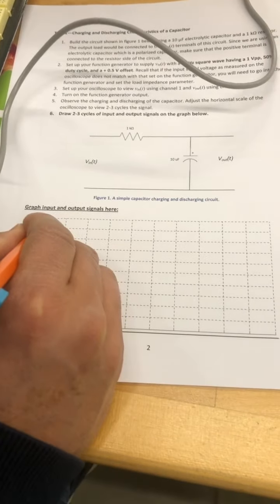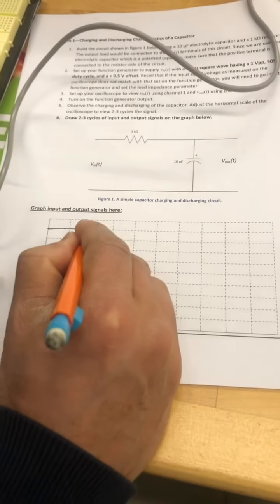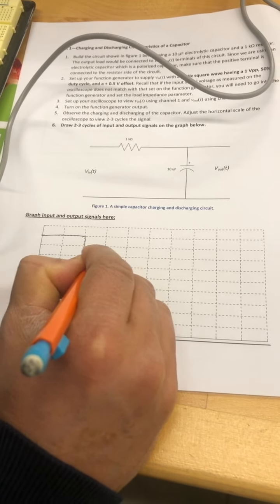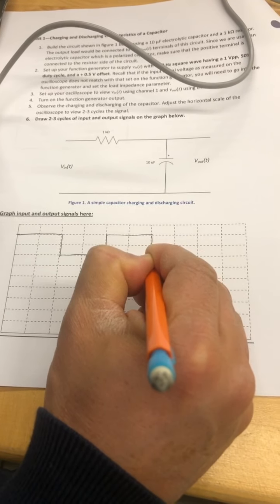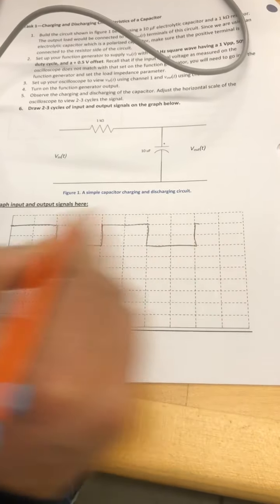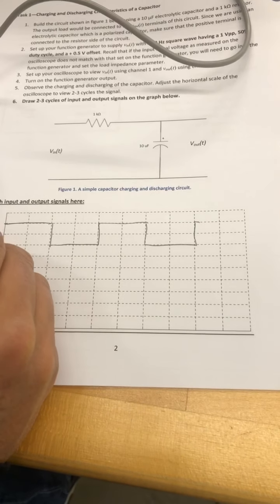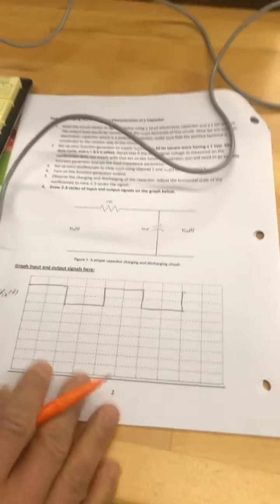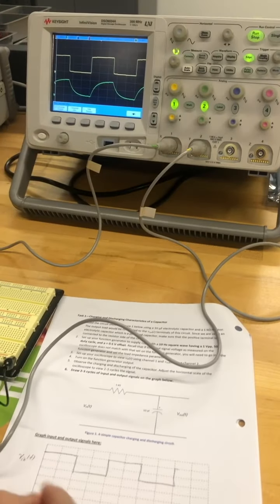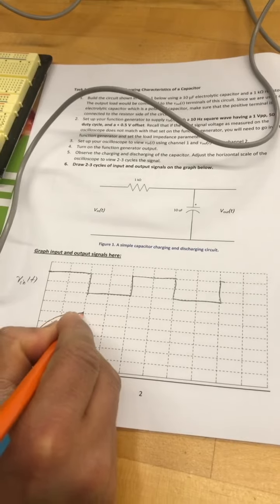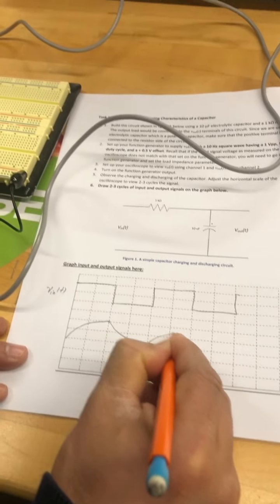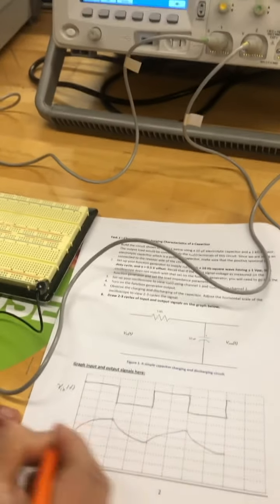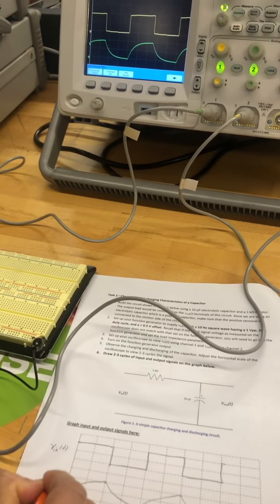So I'm going to draw. Let's say this is your input, channel 1, right? Then the output over here, let's draw this one here. Output over here is gonna go like this, right? And coming like this, and you can see that. So that's your V out of t, right?